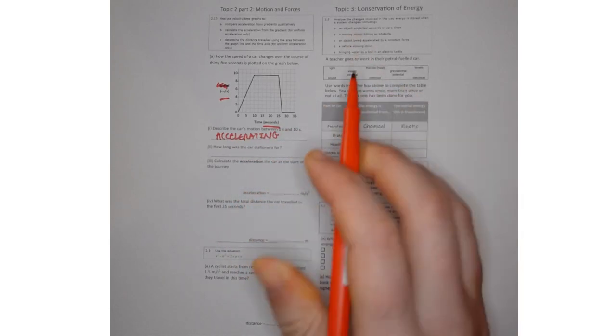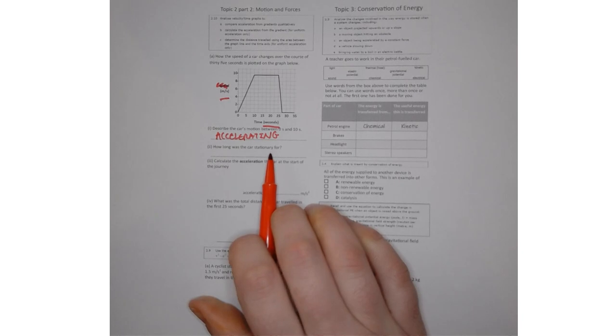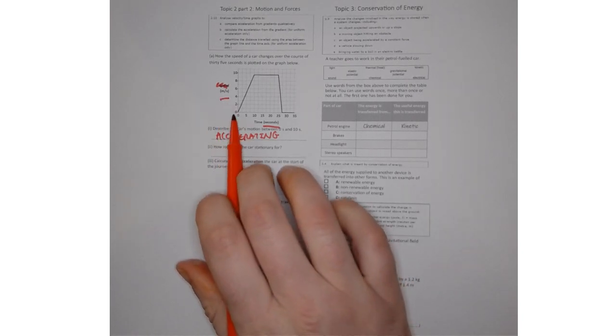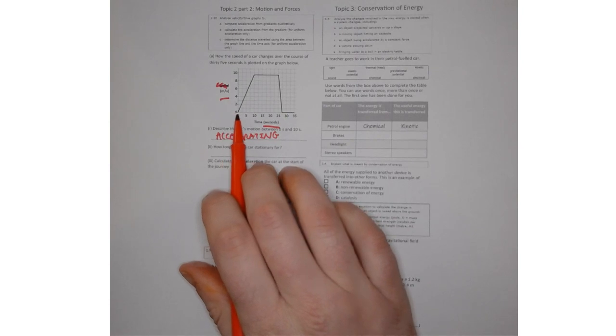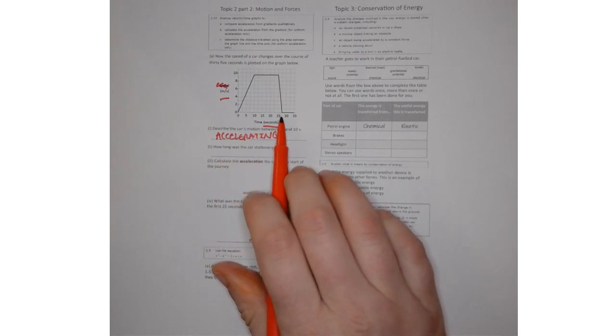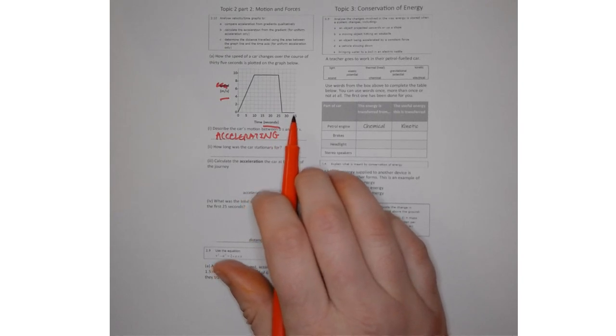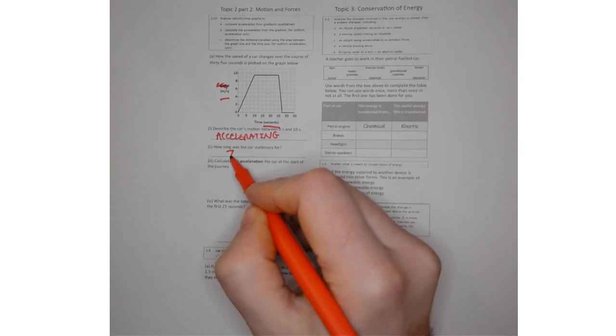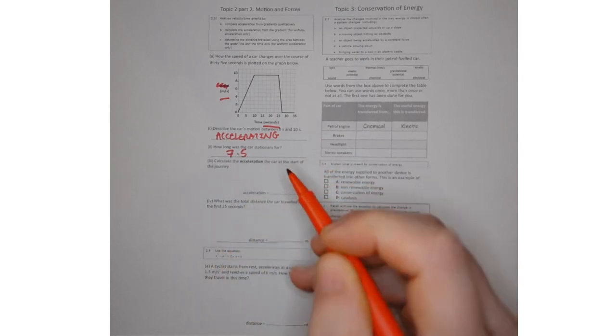Then we're asked when was it stationary, or rather how long for. Stationary is a velocity, or meters per second, of 0. That only occurs from here, halfway between 25 and 30, so at 27.5, to here, the end of our journey at 35 seconds, for a total amount of time equal to 7.5.